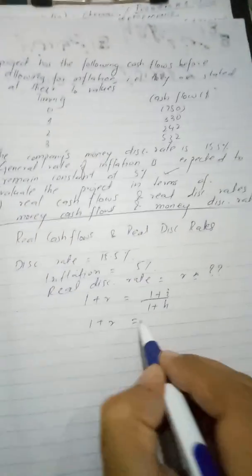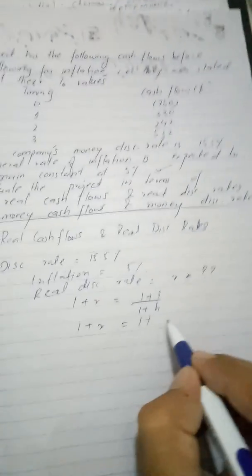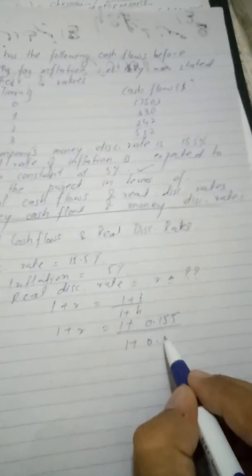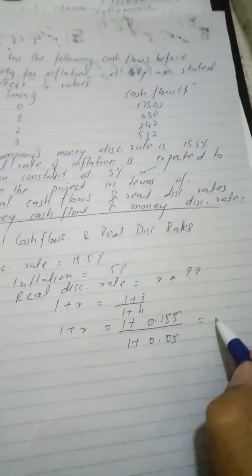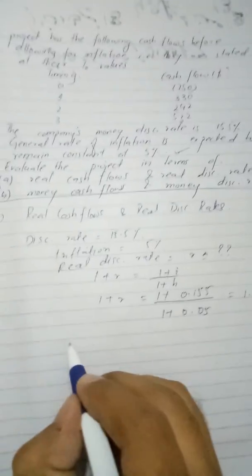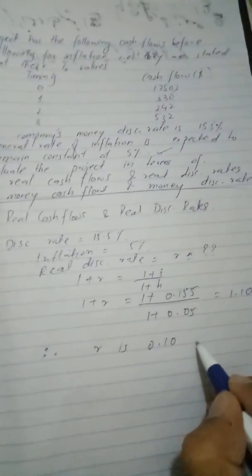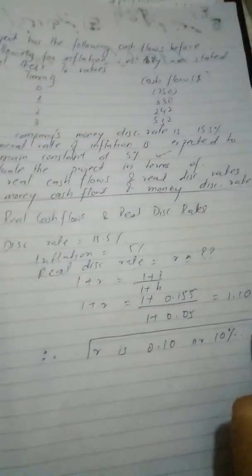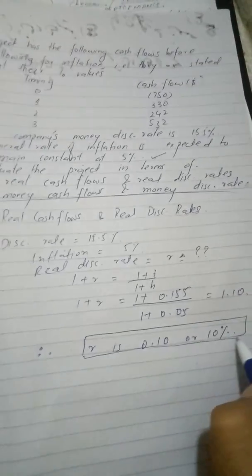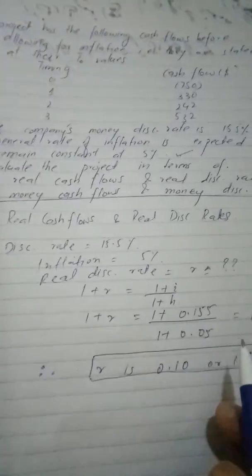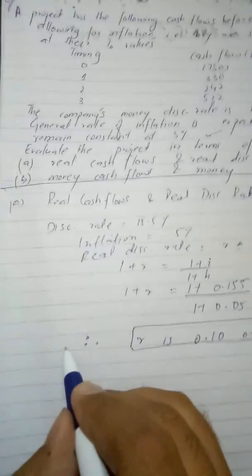Now we're going to apply it like this. Timing, cash flow, PV factor, and PV. This would be 0, 1, 2, 3. That would be 10%, and that would be 750, 330, 242, and 532.